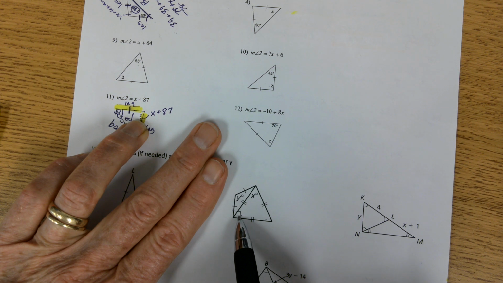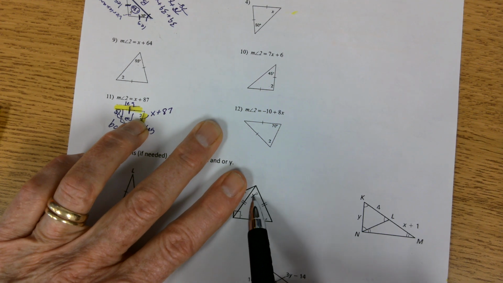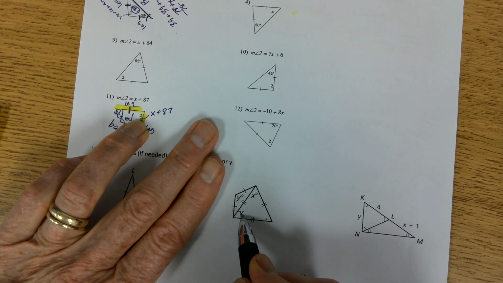So these are going to end up being 60. X plus x plus x. Equilateral triangle is equal angular, so they're all 60. This whole thing's 90. This part is 60. So this part's 30.